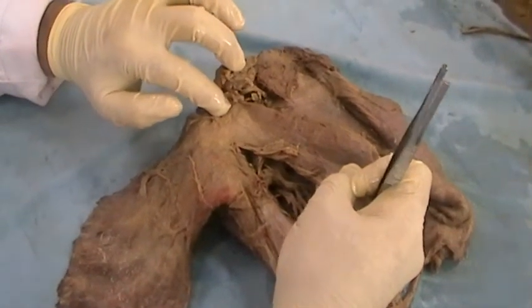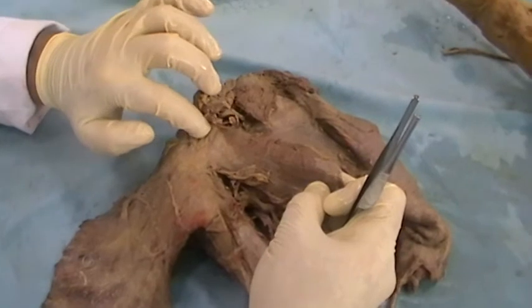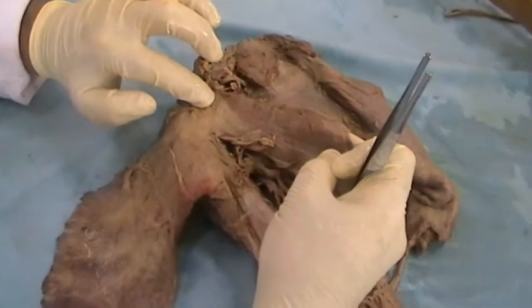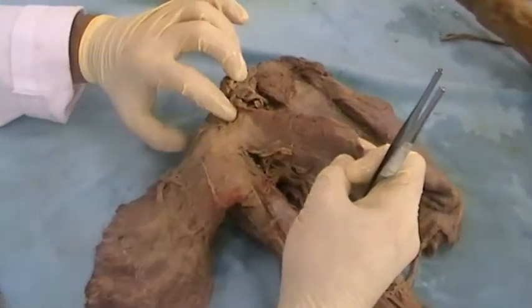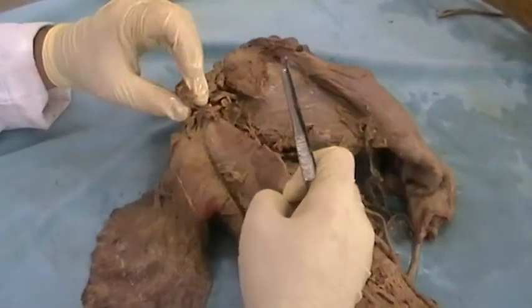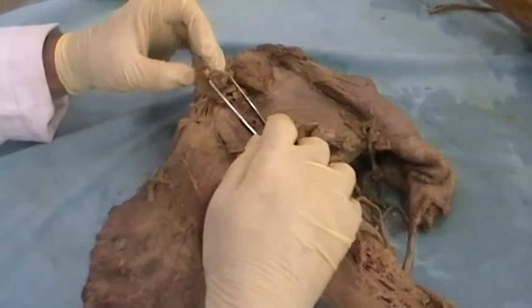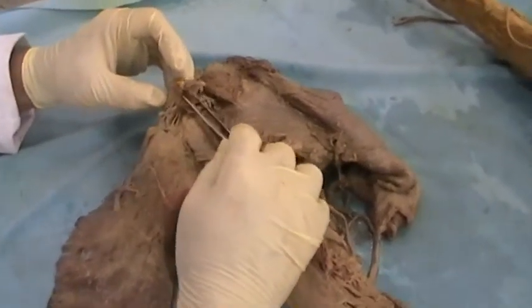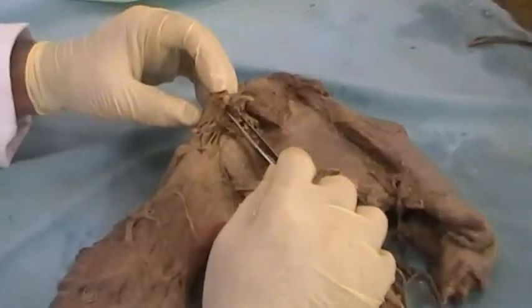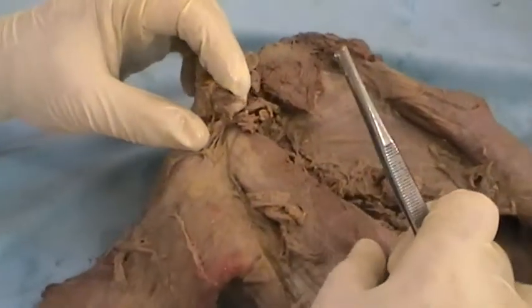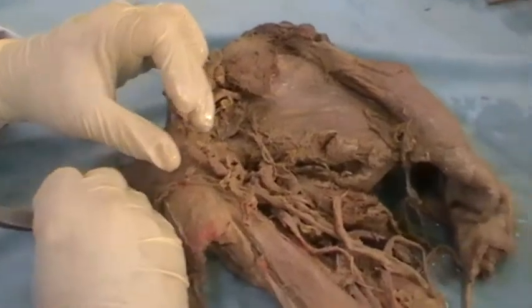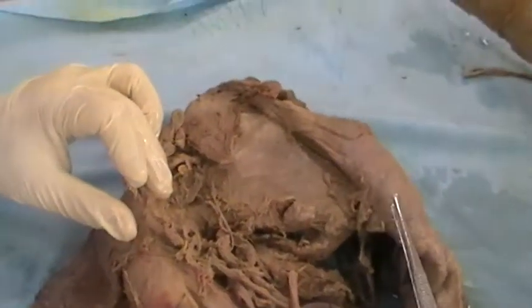And you can remember pectoralis minor, medial pectoral nerve. The subclavius muscle is not clear here, but this is maybe part of it. The subclavius muscle. This is the muscles of the anterior wall.